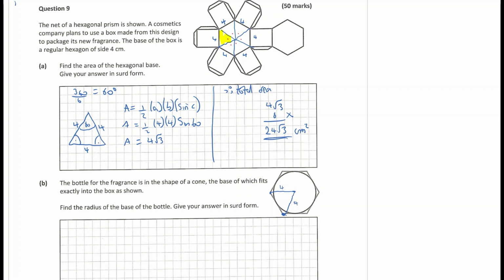Now what I'm going to do though is we're asked to get the radius of the circle. So if I draw my radius now, touching the edge of the circle, which also touches the edge of that triangle. Now that's creating 2 90-degree angles here if it's perpendicular to the side of the base.